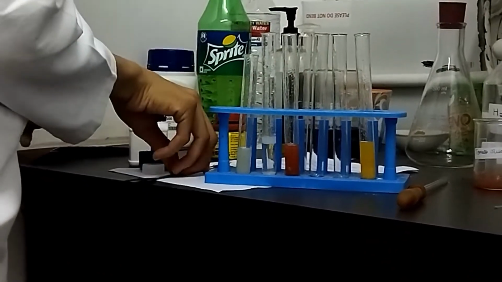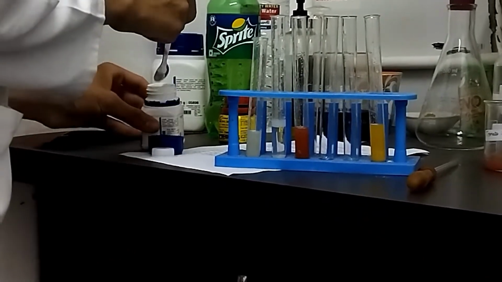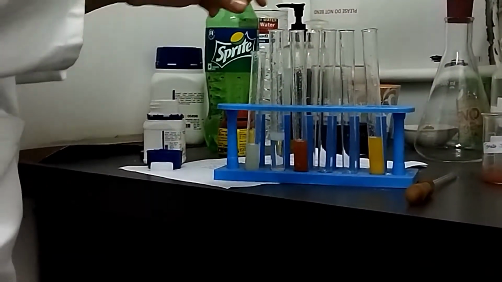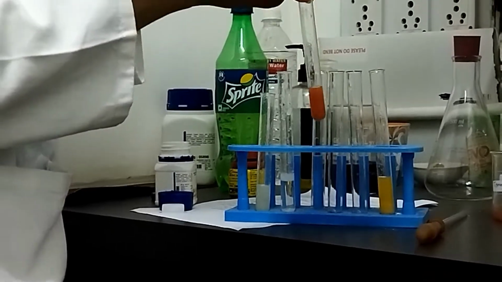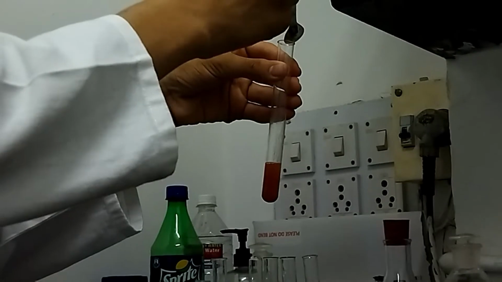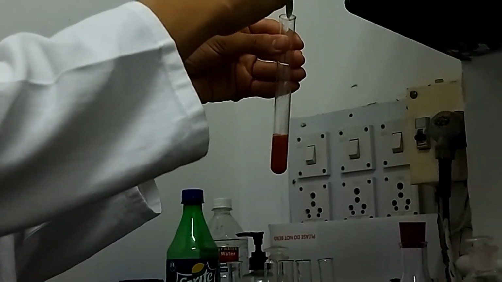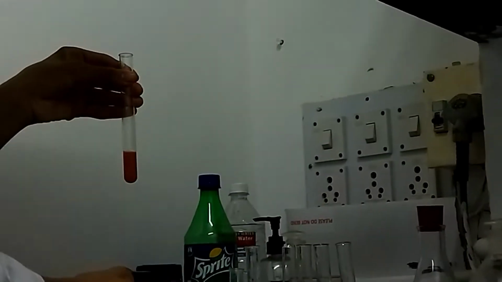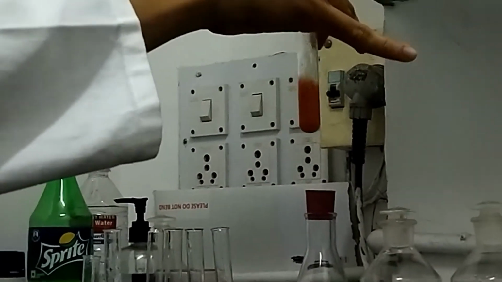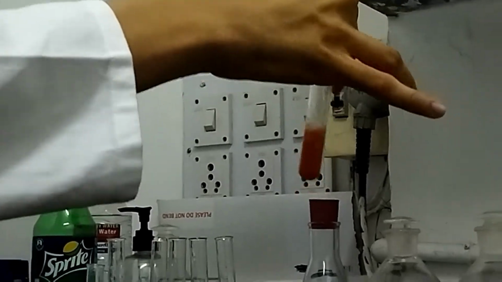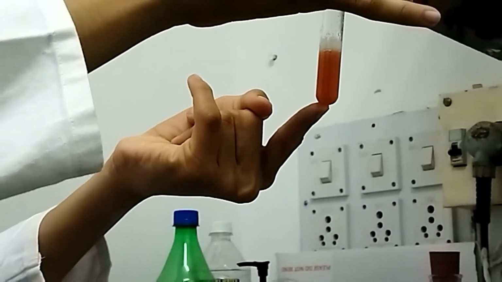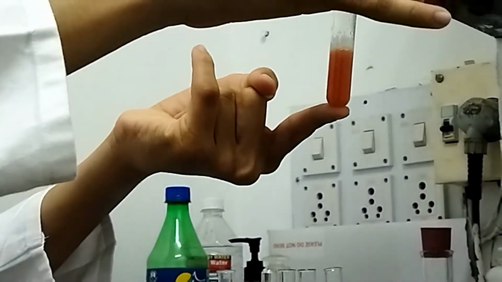Now we'll be taking phenolphthalein indicator, and adding it to our tomato juice, and we'll shake it a little. As we can see over here, no color change is observed, indicating that tomato juice is an acidic medium.